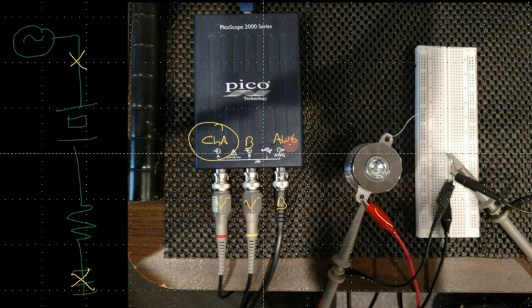The arbitrary wave generator, which I'll circle in red, is going to be connected here, which is sort of the same place, and it's going to end at ground again. Channel B is going to be measuring current by measuring the voltage over the resistor. So it's going to be measuring from here, and its ground alligator clip is going to be hooked up to ground, which is defined by the arbitrary wave generator.